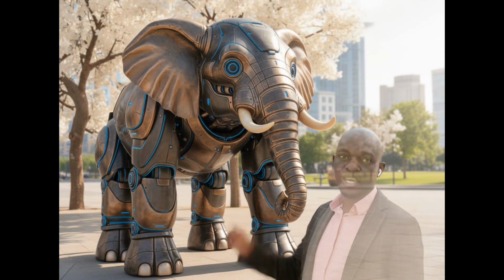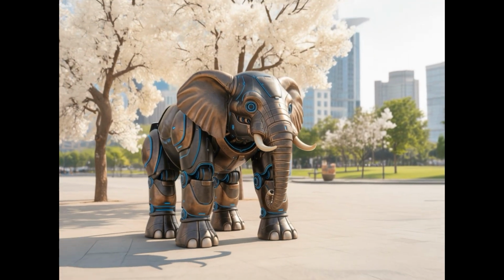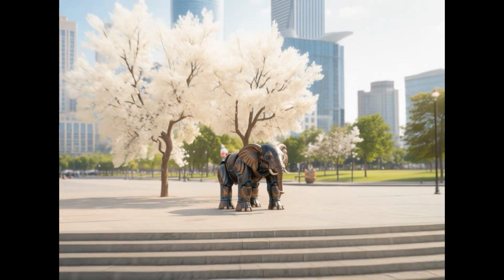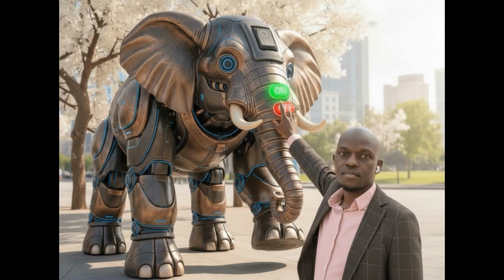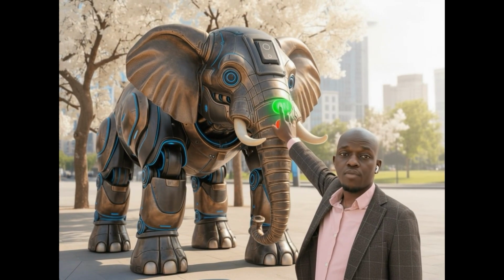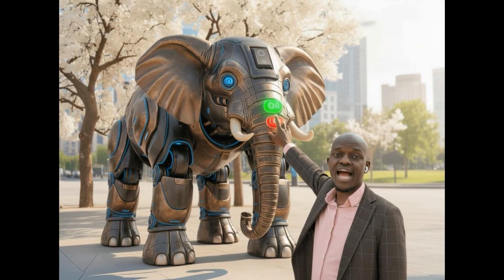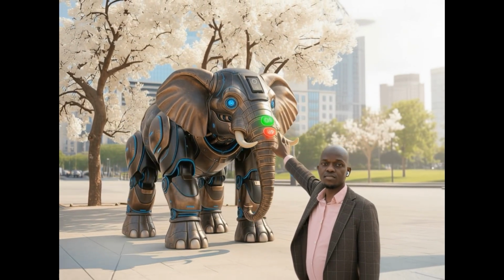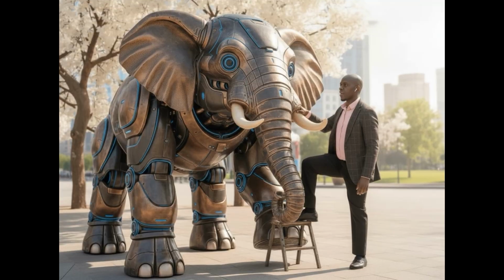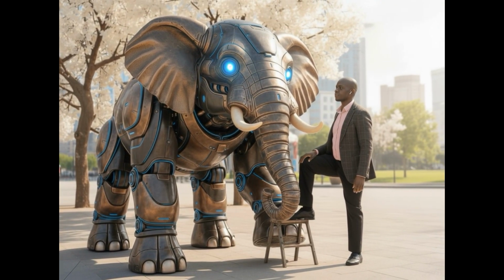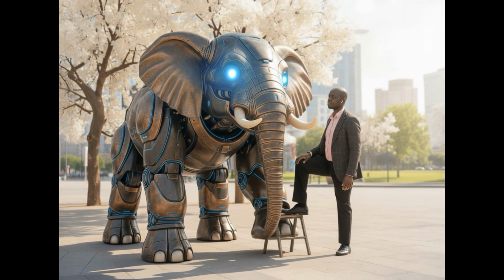Activate all systems and prepare for the demonstration. Good. Let's show them what we built. Begin operation. Power up and climb functionality activate. Let's begin. Ride. Starting ride mode.